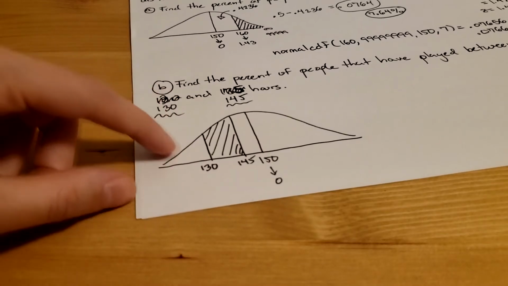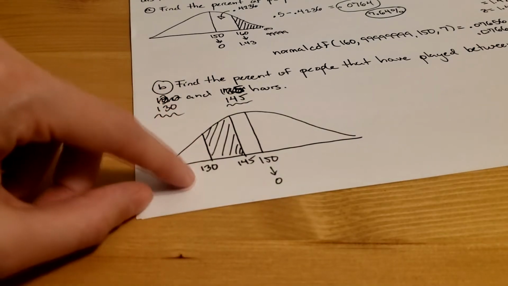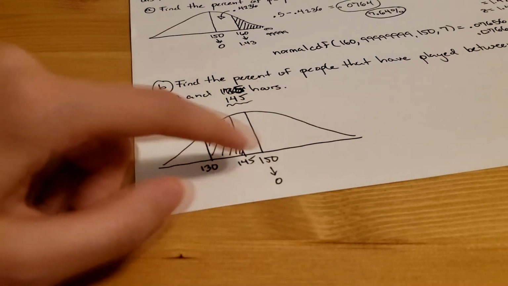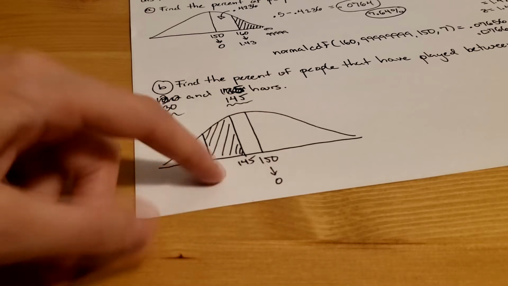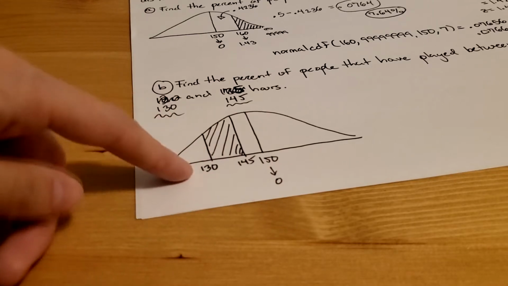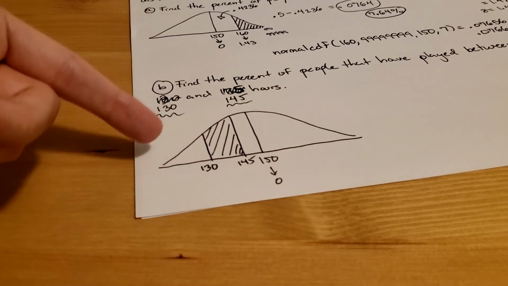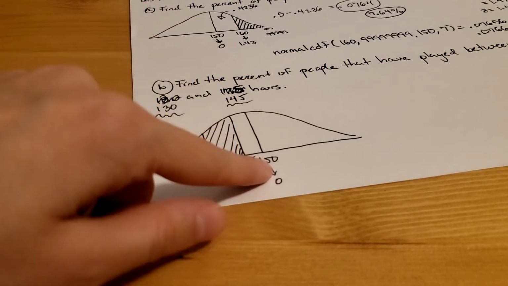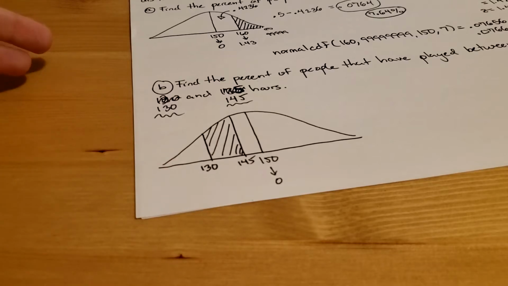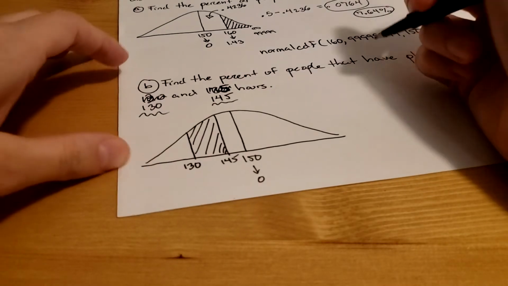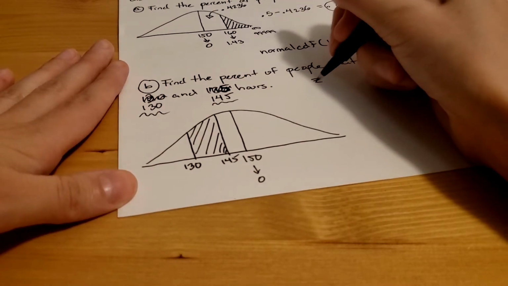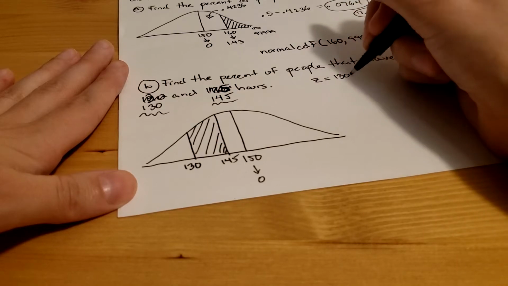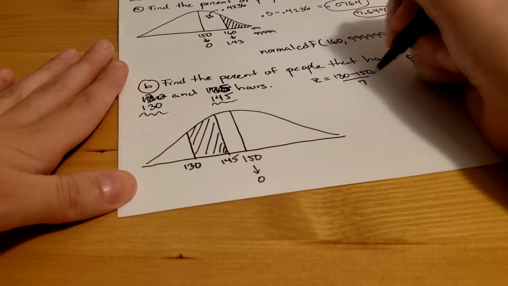Now when we find z-scores for this, we expect the z-scores to come out to be negative because they're to the left of the mean. So if you're doing your z-score conversions, you end up with positive numbers, and you look back at this picture, that should tell you that you're going to be making a mistake because any values below the mean should end up with negative z-scores. So we'll do our conversions now. All right, so our first z, 130 minus 150 over 7.